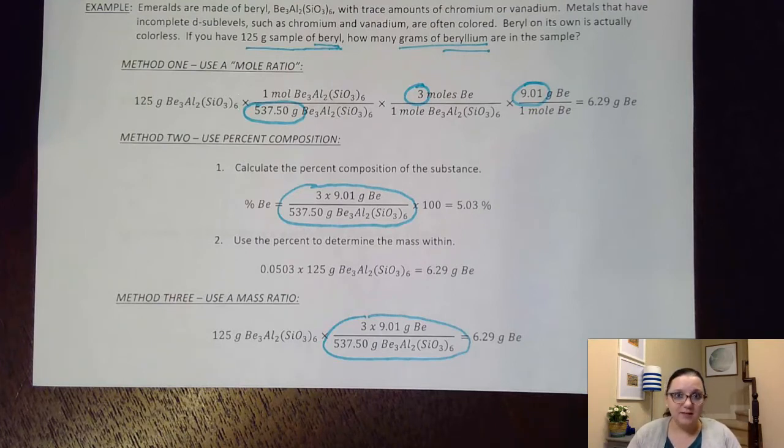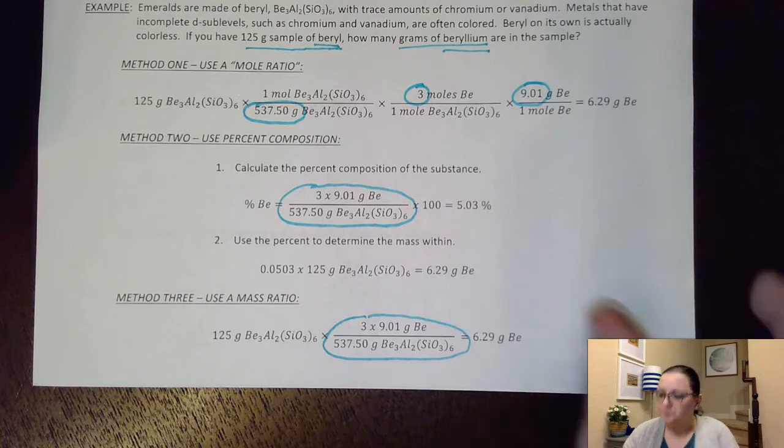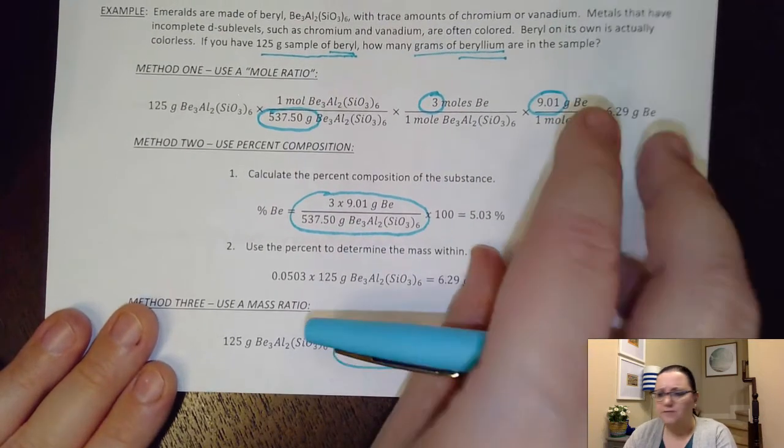So this really is a matter of take your pick on what you feel most comfortable with. As long as you're making valid conversions, you should be getting the same answer no matter how you're setting it up. You just want to be very careful of those units and when you're dealing with the compound versus the element inside of it. So let's go through and do a set of examples together on the next page.